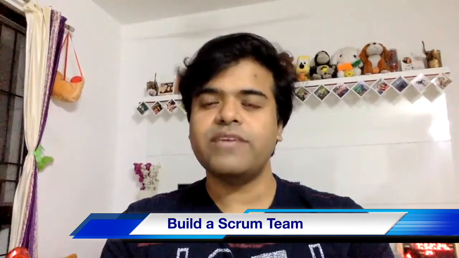Step 2 is build the Scrum team. Now this is usually a 5 to 9 member team who are usually cross-functional. This team includes a group of developers, testers, support guys, be it business analysts, designers, right? And primarily this also consists of the Scrum Master.